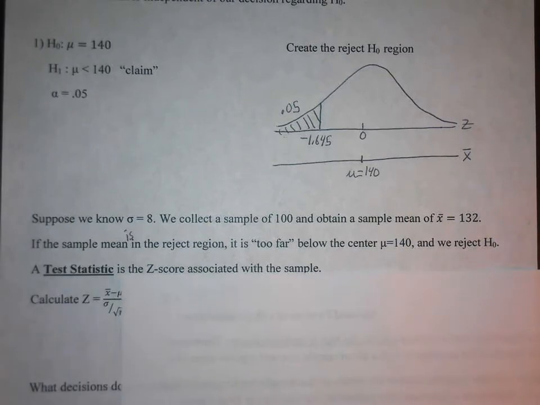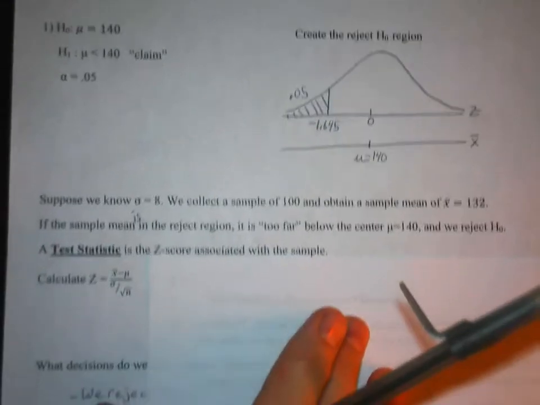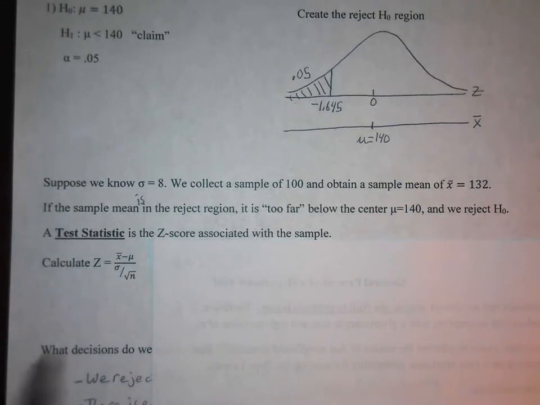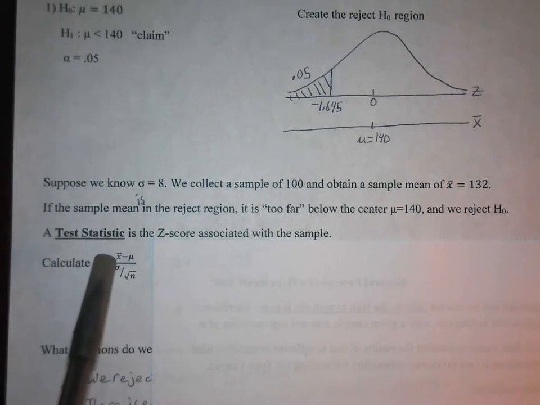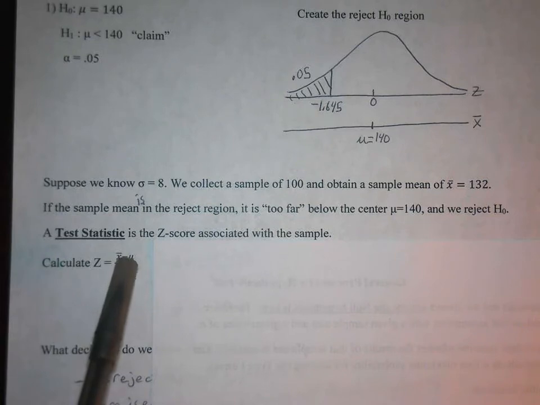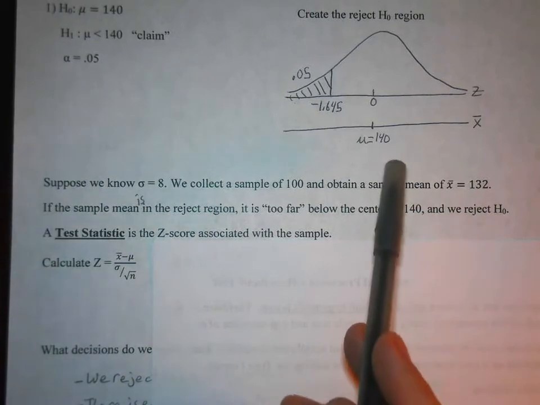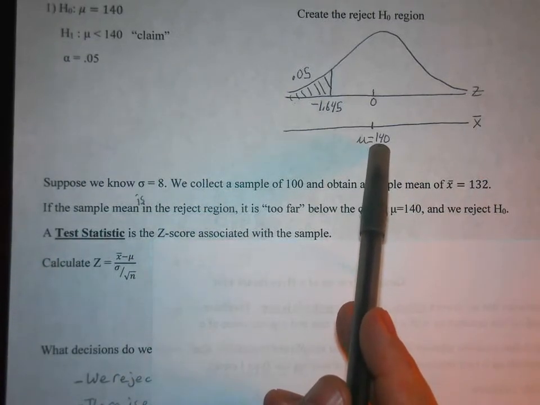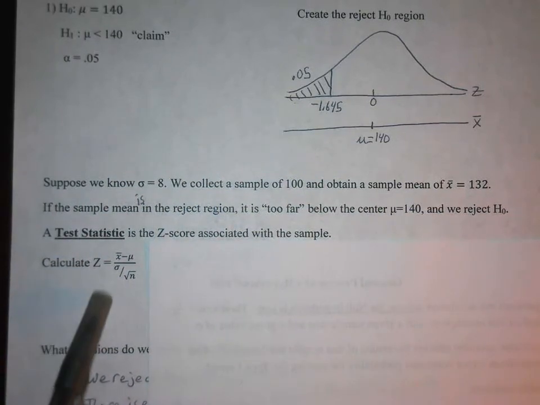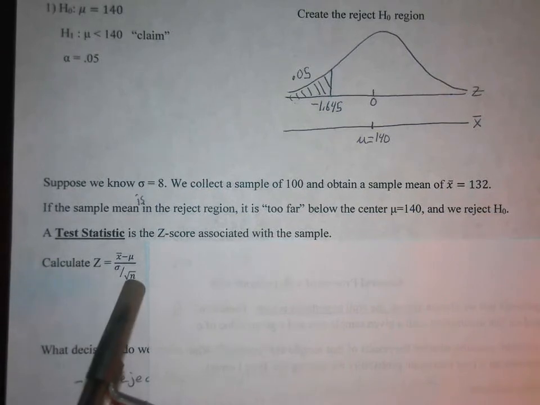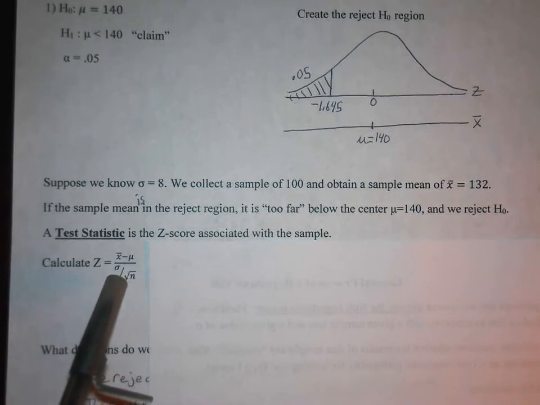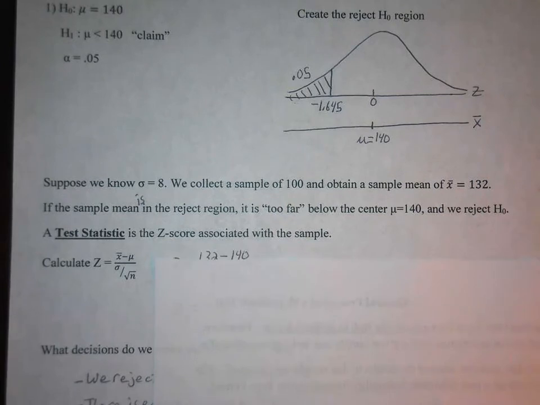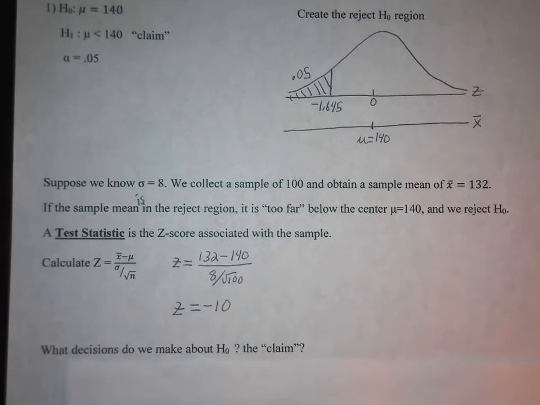Okay, so if you want to find the z-score, again, with the sampling distribution of sample means, your z-score is always the same idea, always that same formula. X bar, okay, so that's your sample mean, minus mu, that's your hypothesized mean for the null hypothesis, 140, divided by sigma over square root of n, because we're dealing with the sampling distribution of sample means. We're dealing with X bars.